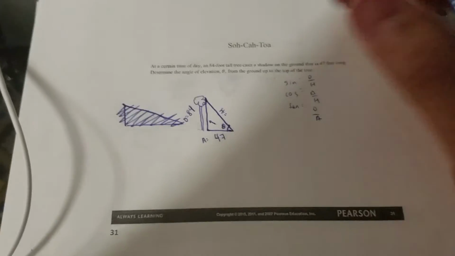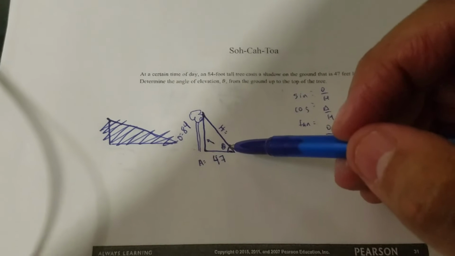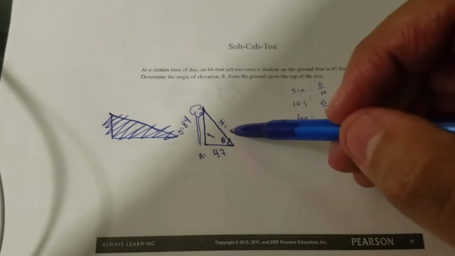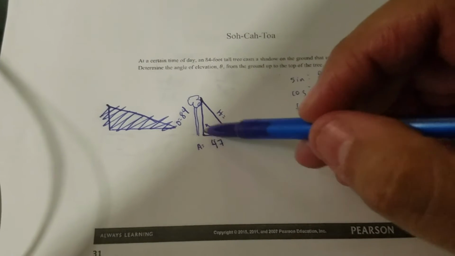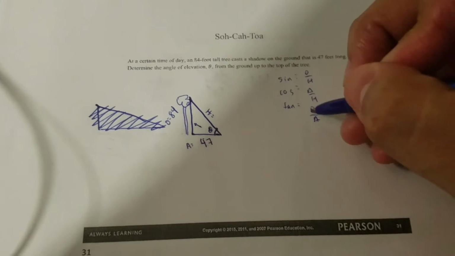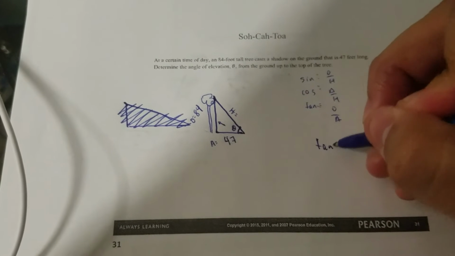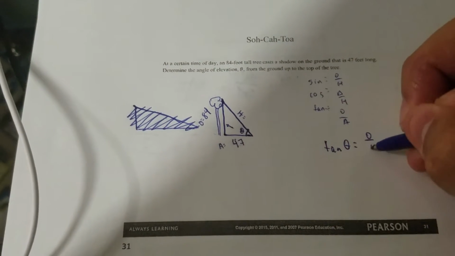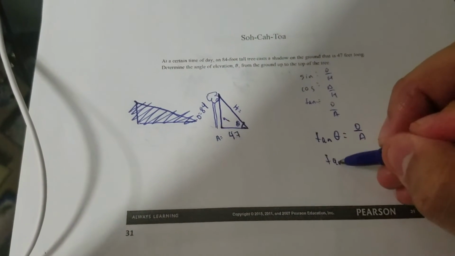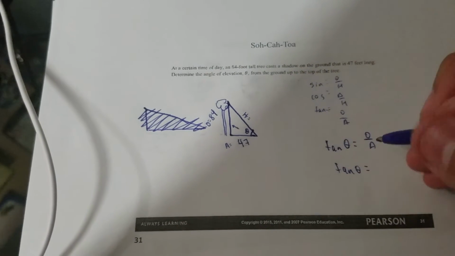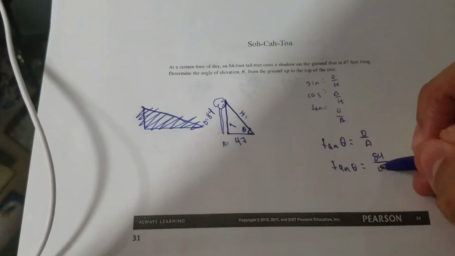What I need you to realize is I'm asking for the angle, so I'm not solving for h. I don't need it. But I have O and I have A, so I can use tangent to solve for my angle. Tangent theta equals O over A, so tangent theta equals O, which is 84, over A, which is 47.